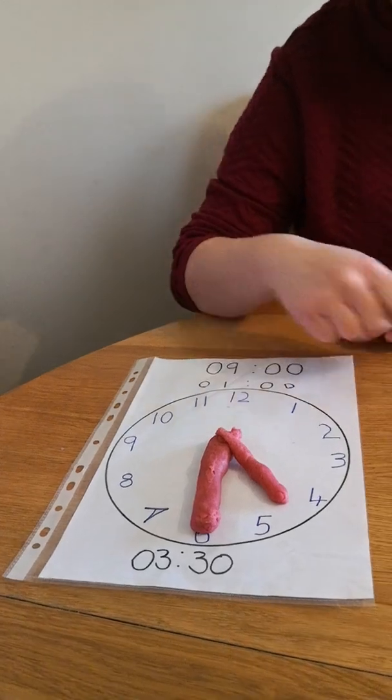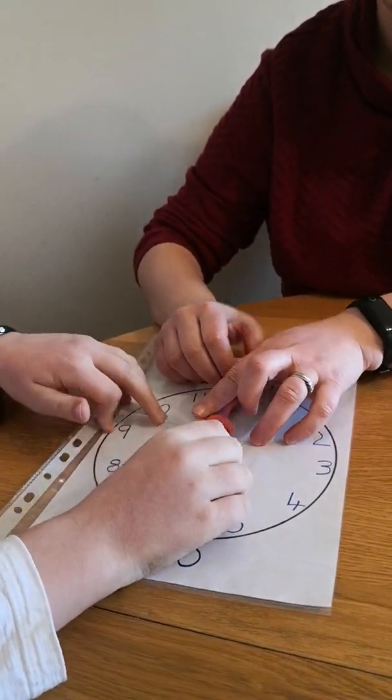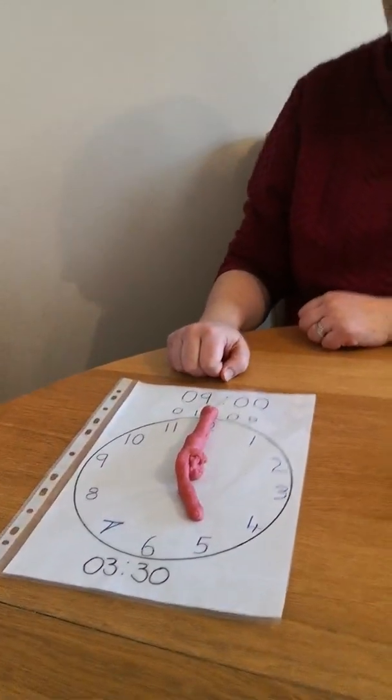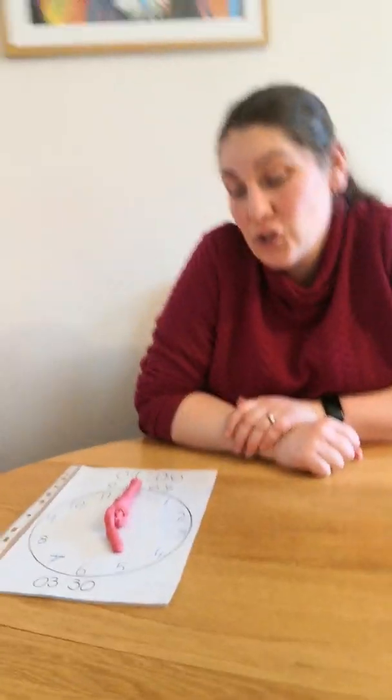4:30. Well done. And if it was to keep going, the big hand kept going round to o'clock, what would the next hour be? 5. Yeah. It goes much more slowly. Well done. So you might like to use clocks.